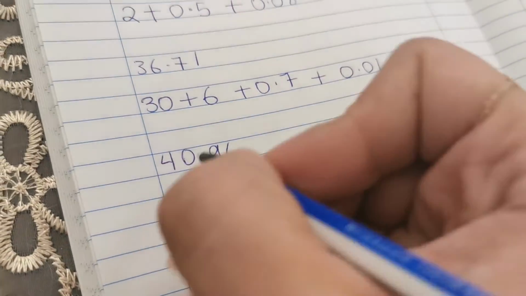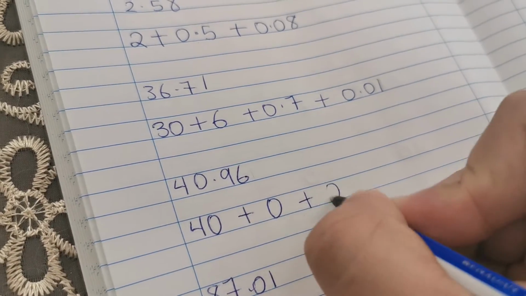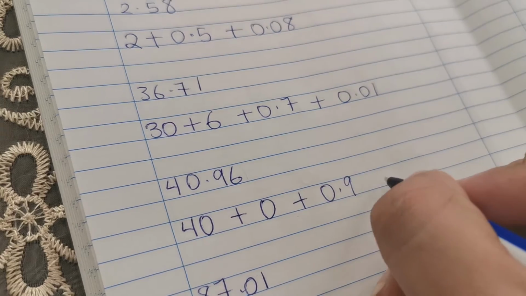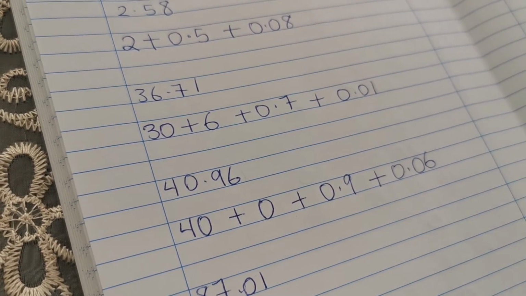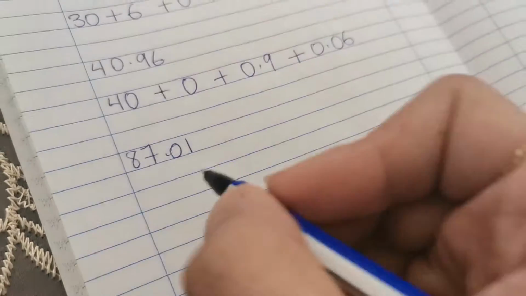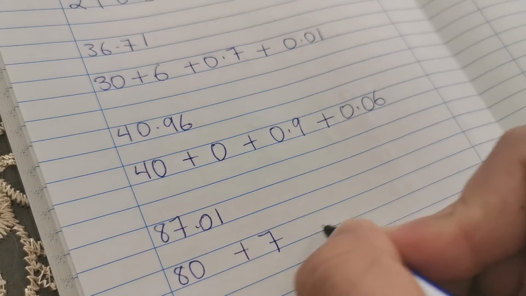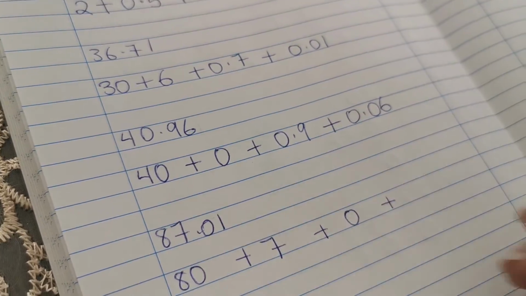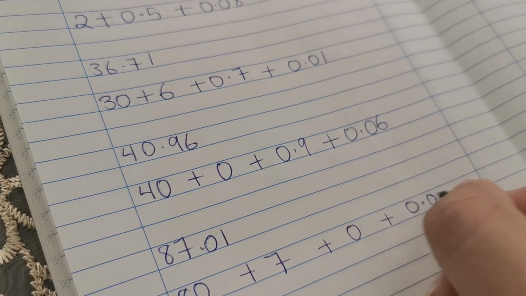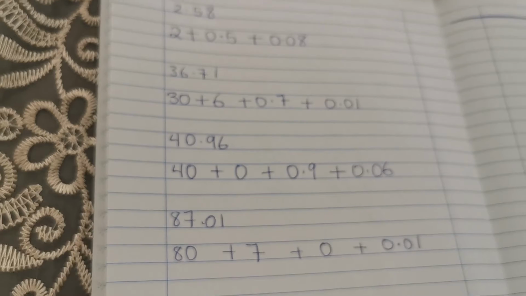Excellent. Now here, 40 plus 0 plus 9 tenths plus 6 hundredths. Here, 80 plus 7 plus 0, if you want to write it, it's okay, plus 100. Is it hard how to write the expanded form, guys?